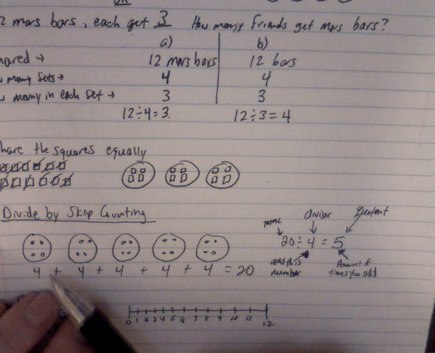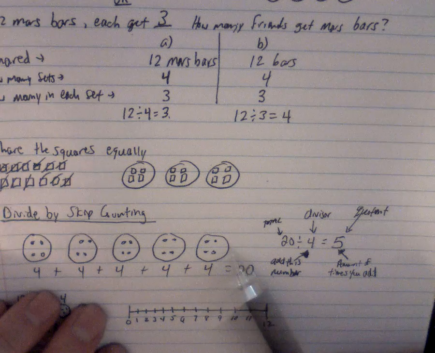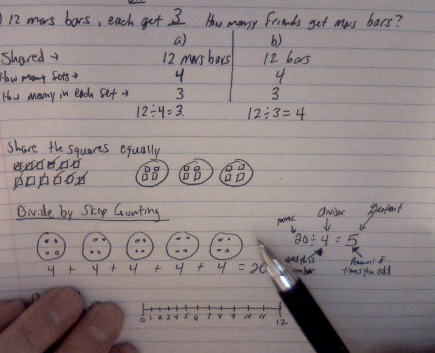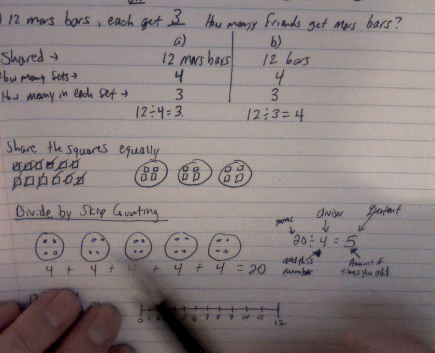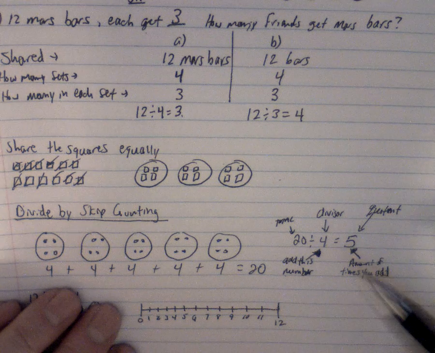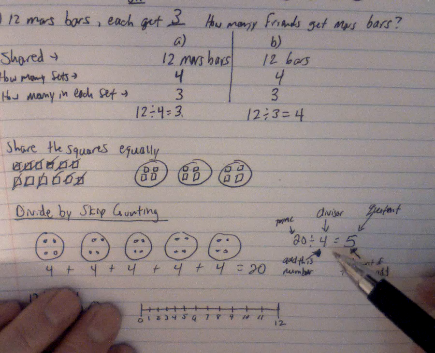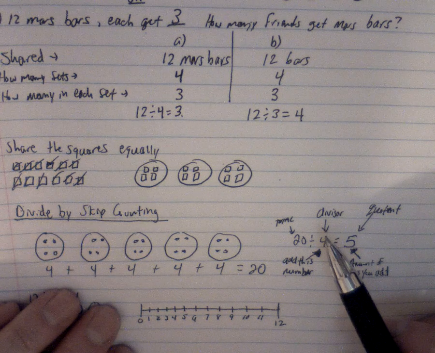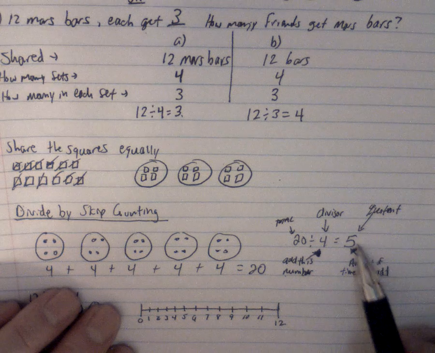So we're dividing by 4 because this is the number that we're adding each time, because that's how many are in each set. So in each set is 4. We call that the divisor, because we're dividing by 4 to figure out what the answer is.